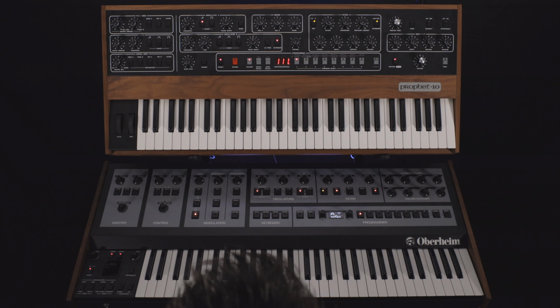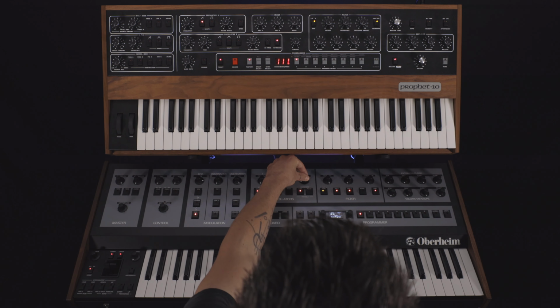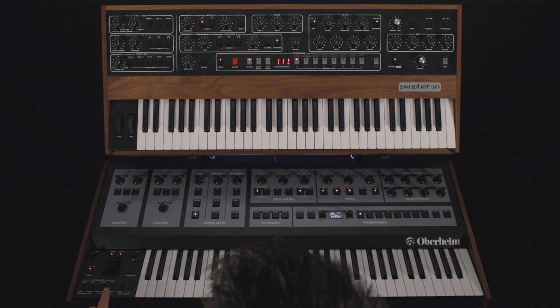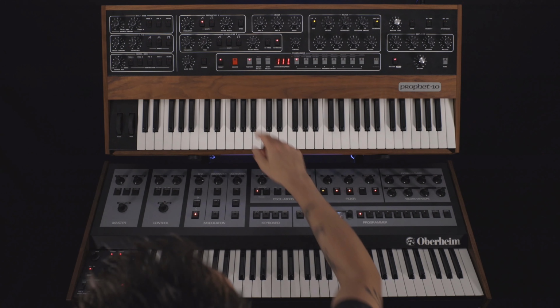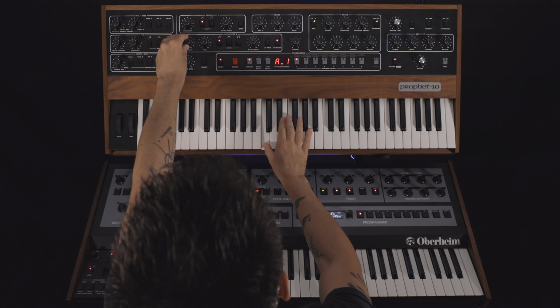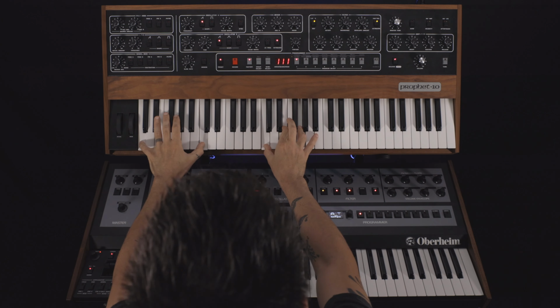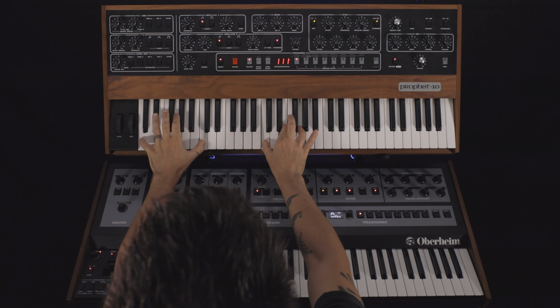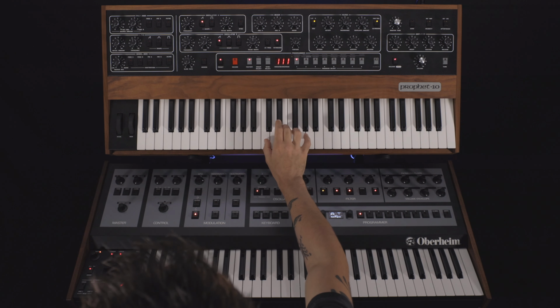Let's set the two oscillators an octave apart on the OB-X8 with sawtooth. We will need to use the transpose to drop it down the octave. On the Prophet, we'll do the same thing, but the frequency knob allows us to reach the lower octave. Let's use the fine-tune knob to detune the saw waveforms.